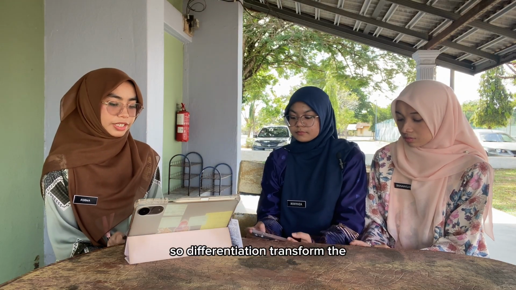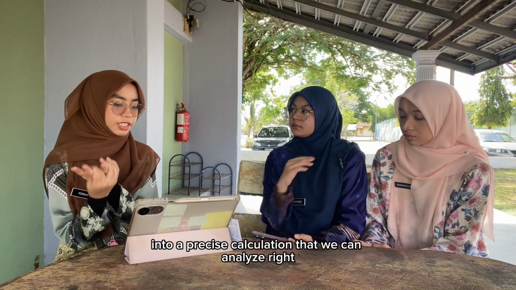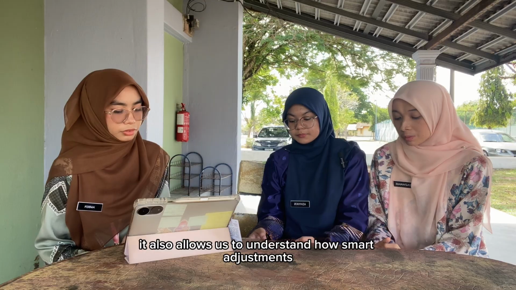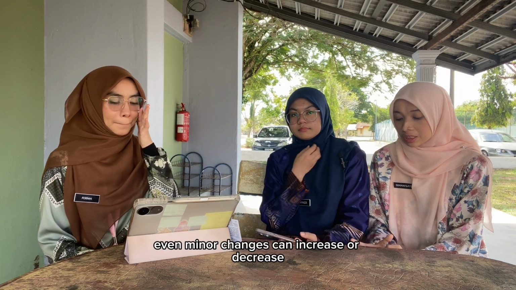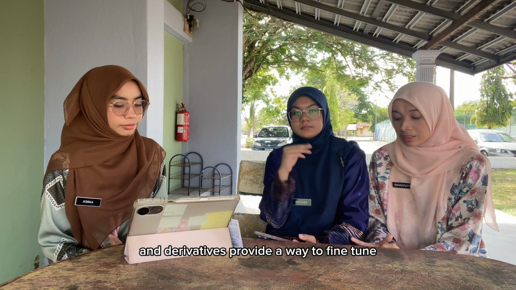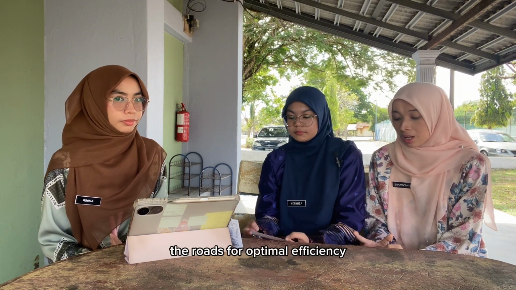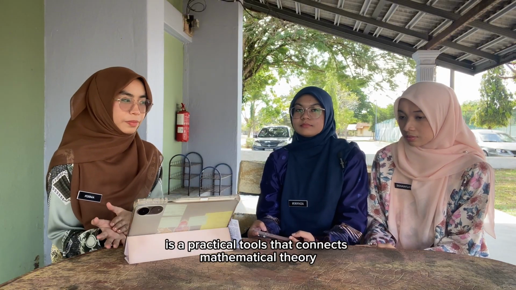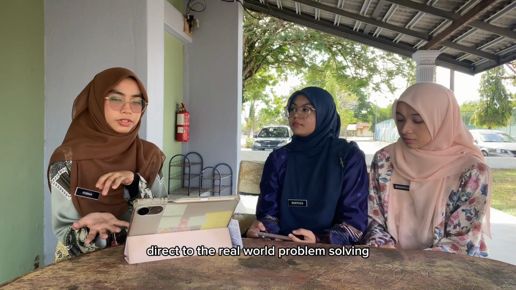So differentiation transforms a best choice problem into a precise calculation that we can analyze, right? It also allows us to understand how small adjustments in the routes affect energy consumption. Even minor changes can increase or decrease battery usage, and derivatives provide a way to fine-tune the routes for optimal efficiency. This demonstrates how pre-calculus is a practical tool that connects mathematical theory directly to real-world problem solving.